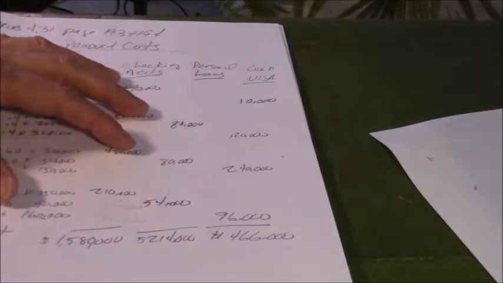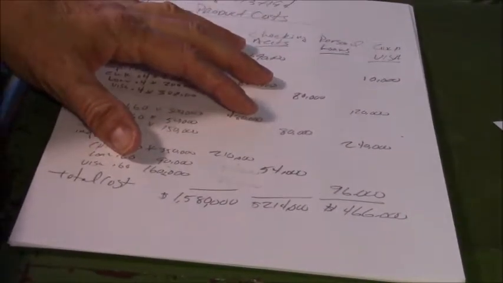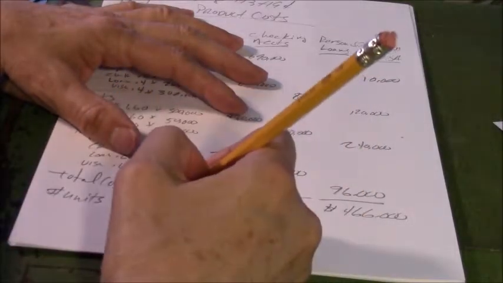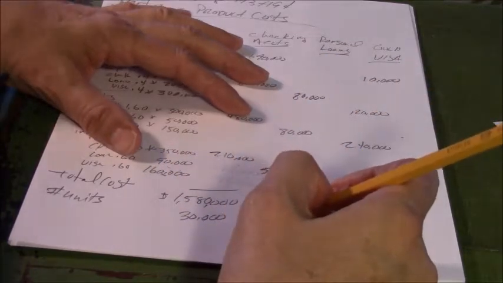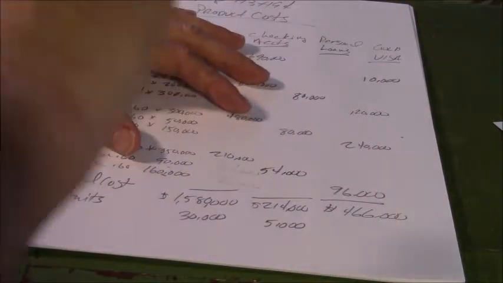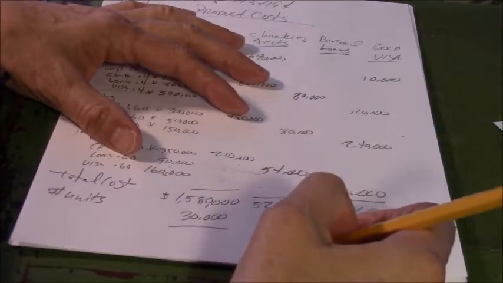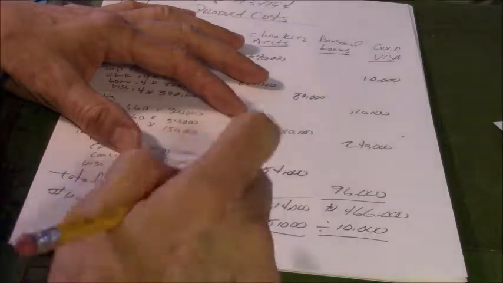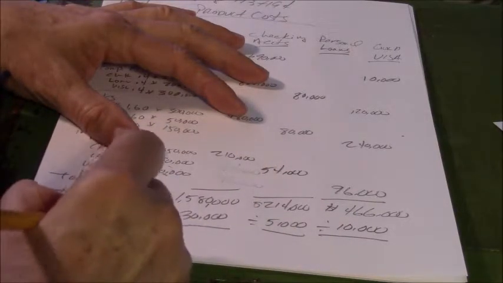So, sorry about that. I scooted the camera a little bit. Number of units for checking was 30,000. For personal loans was 5,000. For Gold Visa was 10,000. All right, so you divide those, and that's your unit cost.